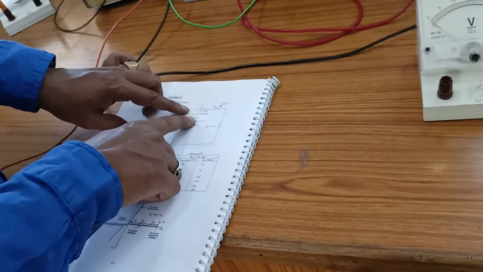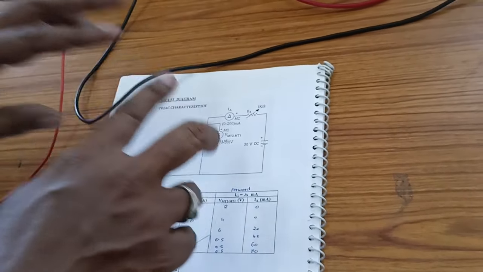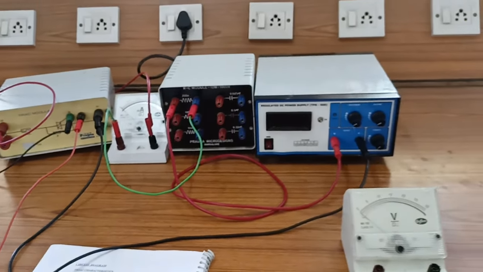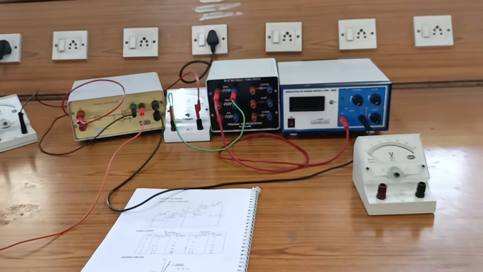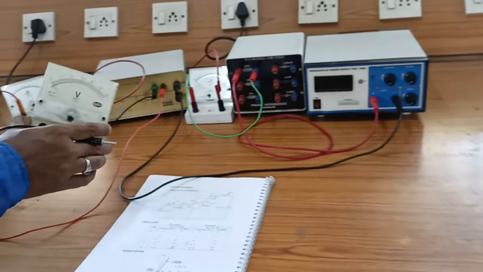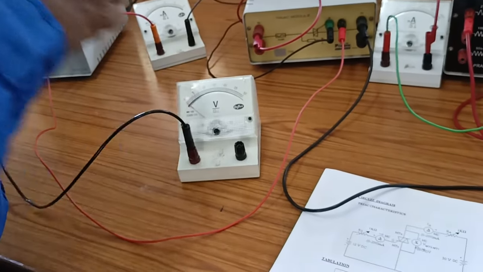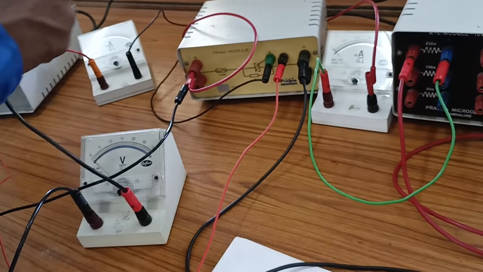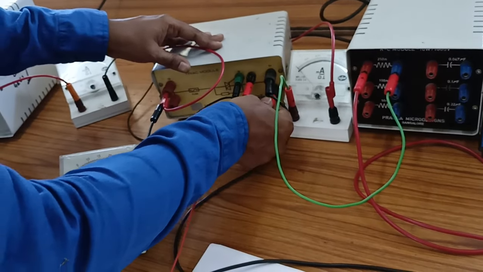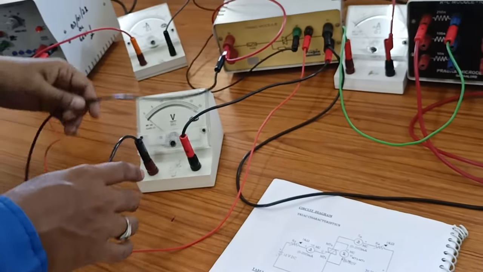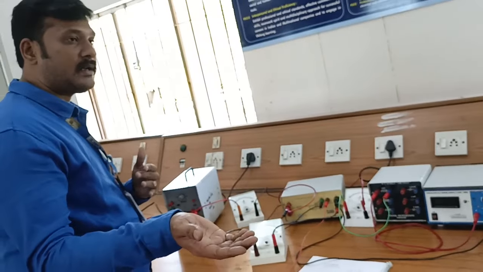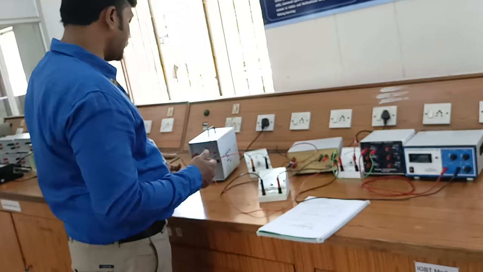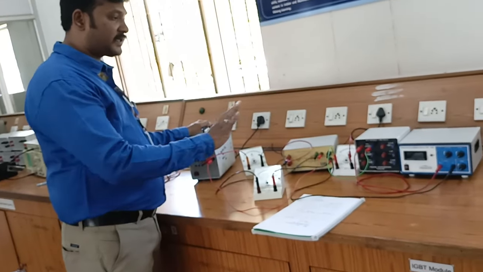Then the remaining connection is the voltmeter, connected across the device terminals. For that I need 2 wires to connect this meter. So this is the voltmeter, and now I am going to connect it across the terminals of the SCR. This is the positive terminal and this is the negative terminal of the source. If you do not connect this meter properly, the needle will move in the anti-clockwise direction. So the connection is over.